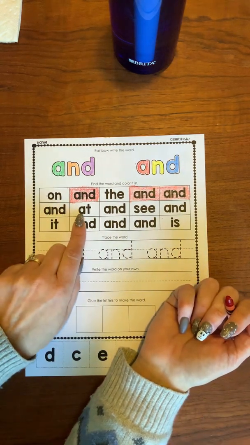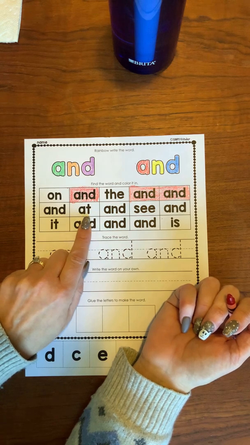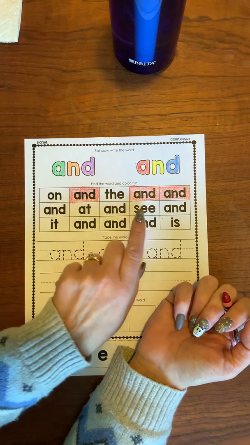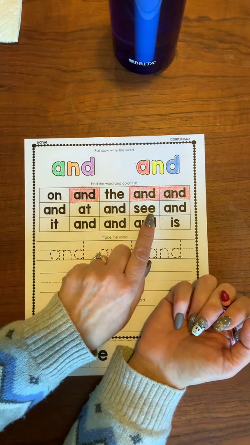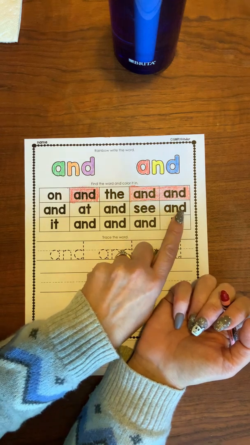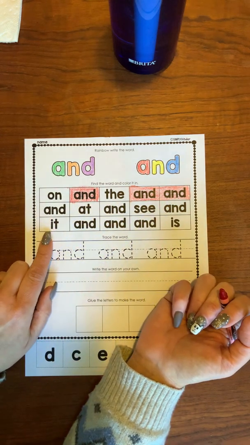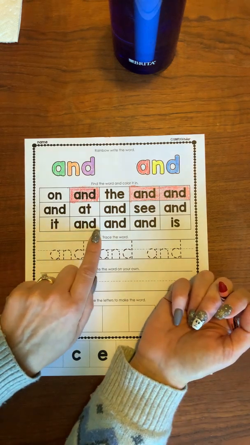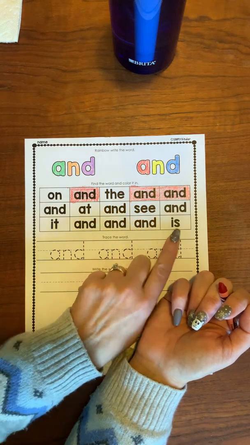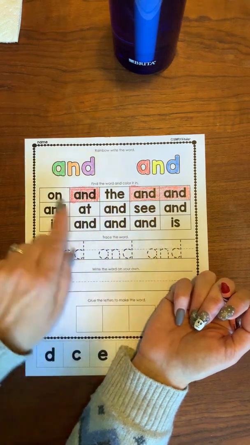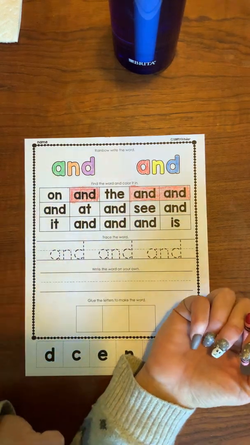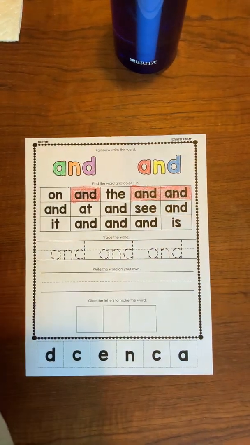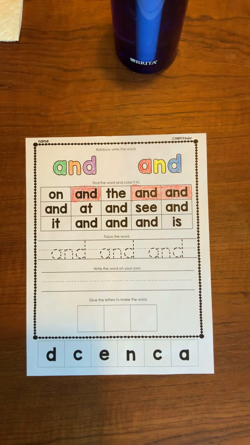A-N-D, and what's that word? At. That's right. That's a word family that we've done. At. And. What's that word? See. Fabulous. There's my word and again. This was a word family. It. It's a word by itself too. It. And I have and. Oh, we know this word is. See if you can go through and read all the words in those boxes. And then give yourself, kiss your brain. Think of how smart you are reading all those words. That's a lot of words to read.